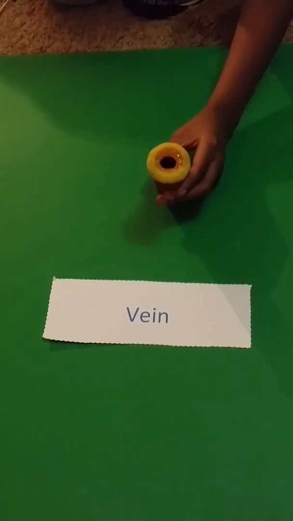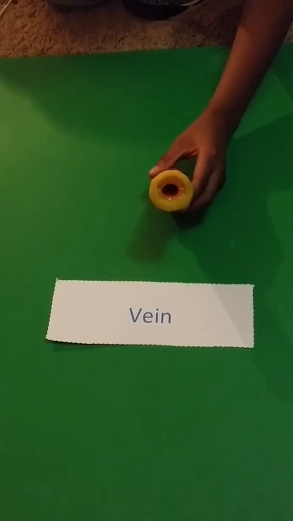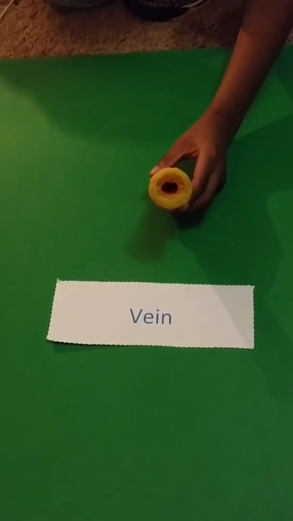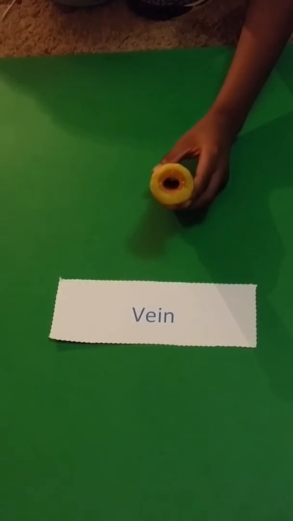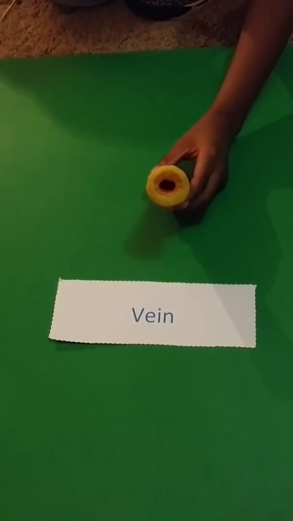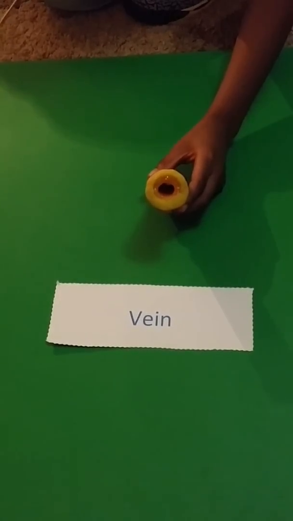The vein has a thicker tunica externa to prevent collapse and to protect the vein from damage since it lies closer to the skin surface. The capillaries pass low-pressure blood onto the veins, so the veins don't need thick walls like the arteries. Because the wall of the vein is thinner and less rigid than that of the artery, veins can hold more blood. Almost 70% of the total blood volume is in the veins at any given time.